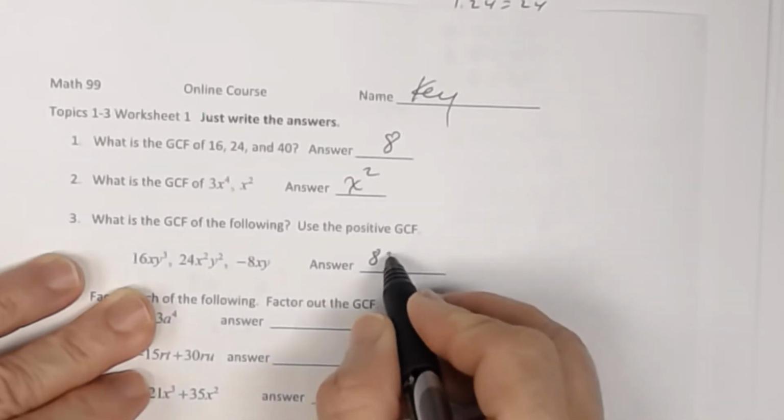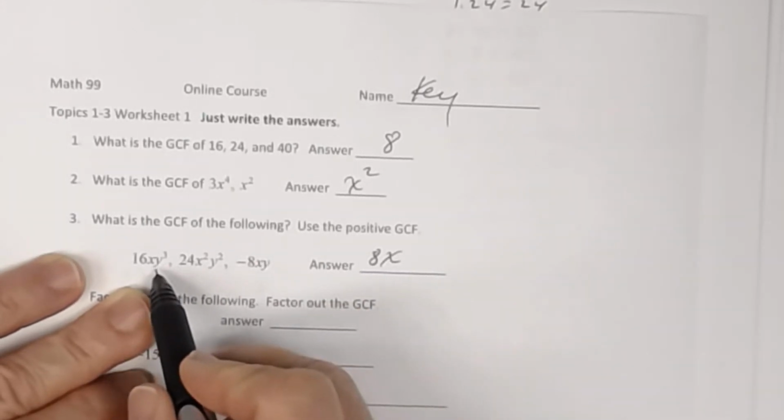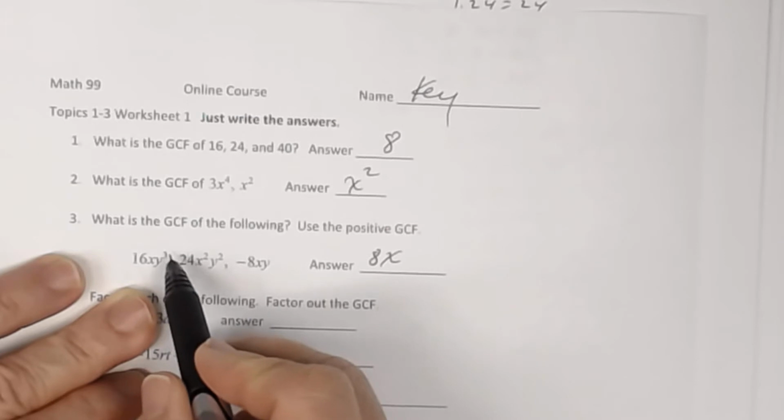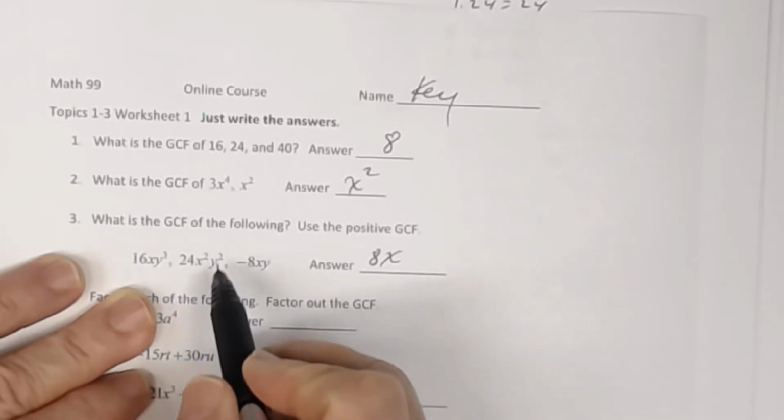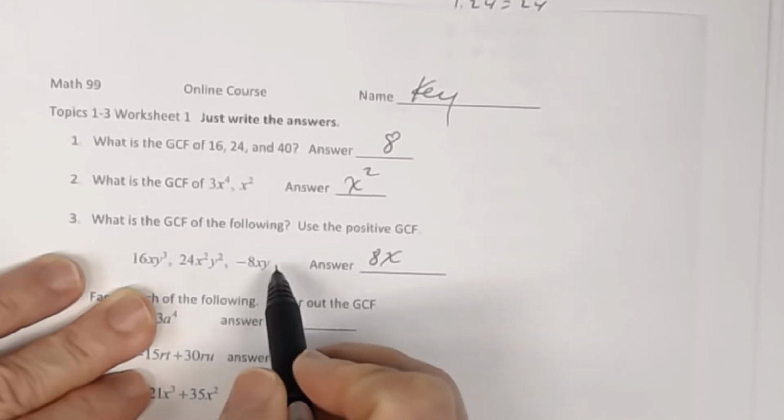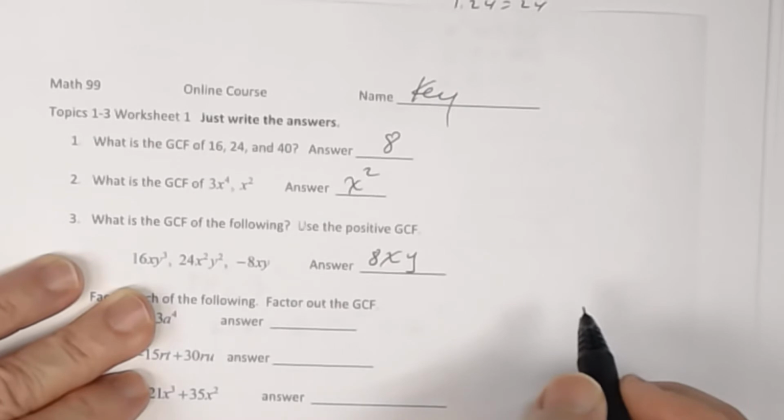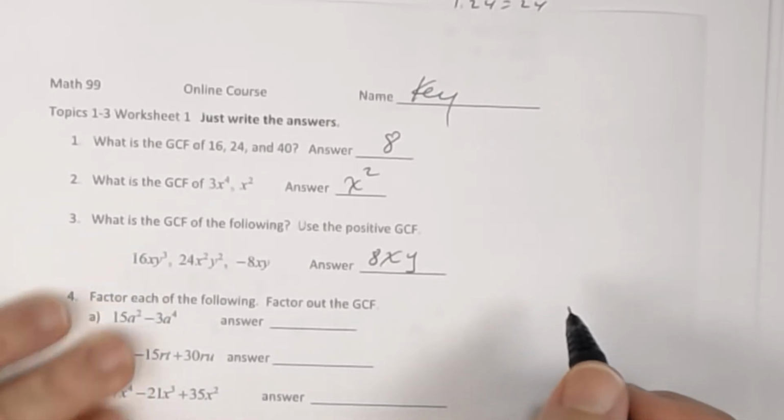So again, you can only use one of them. And then in terms of y's, I have 3 factors of y here, so your exponent tells you how many factors you have. I have 2 factors here and 1 here, so you have to use the smallest number of factors, so that's 1. So the GCF there is 8xy.